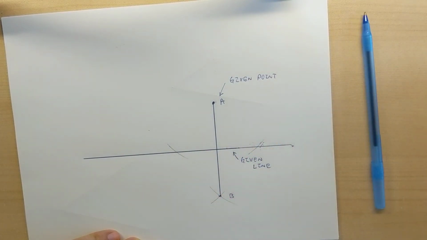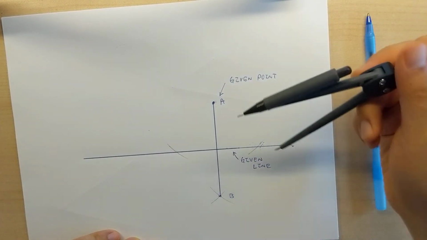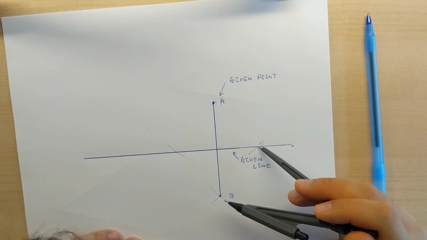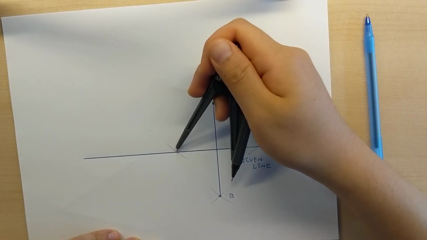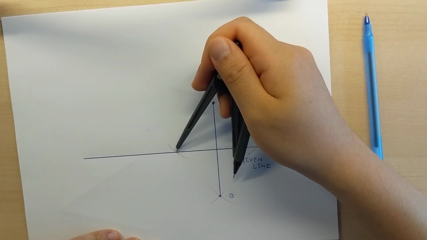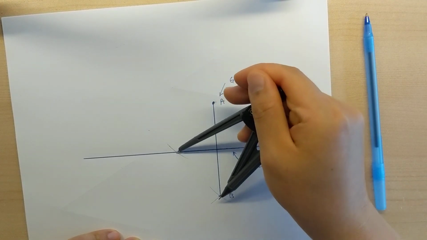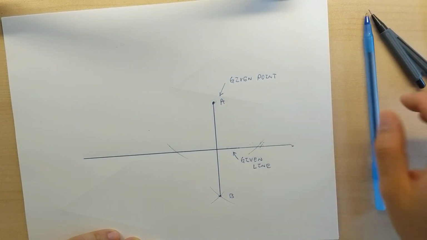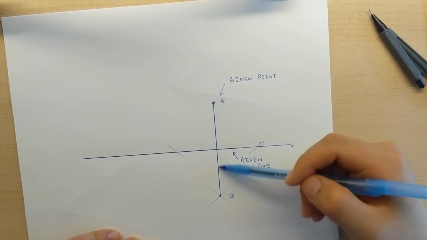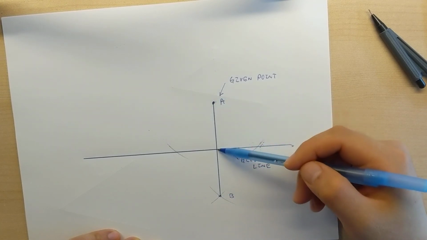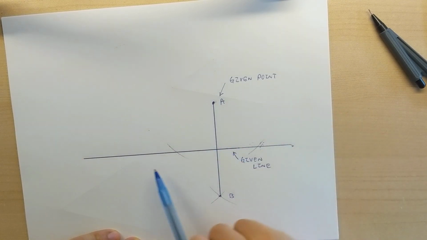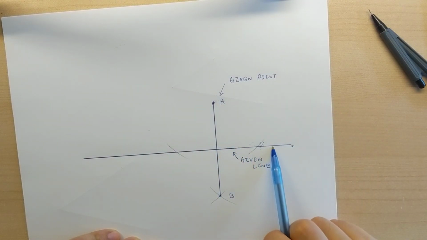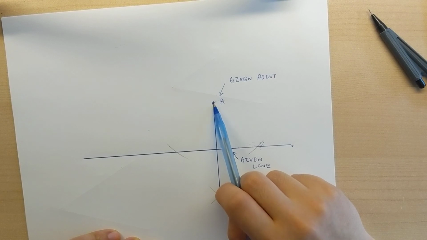By keeping the same compass setting all throughout, we place our pin on the point of intersection and draw an arc on the right, place our pin on the other point of intersection and draw our arc on the left, and connect those two points. All the points here are part of the perpendicular bisector. Now this line is perpendicular to the given line, and it passes through that given point.